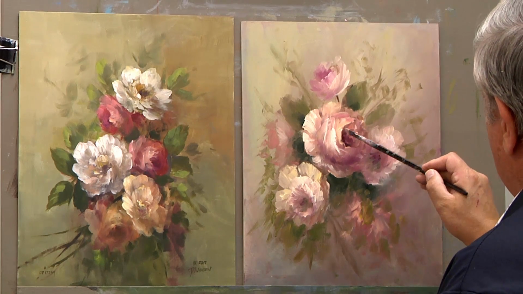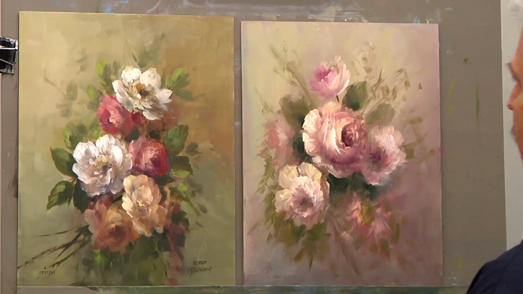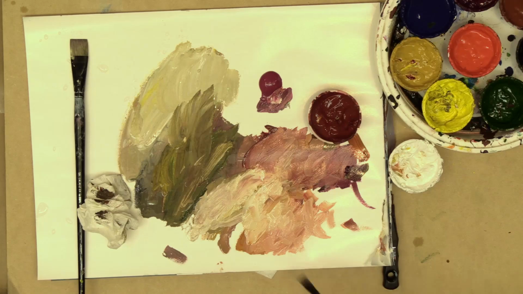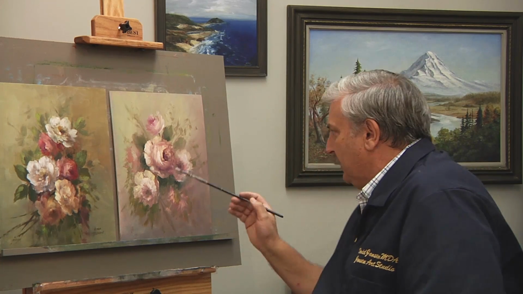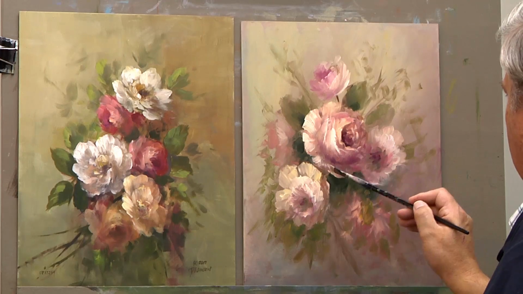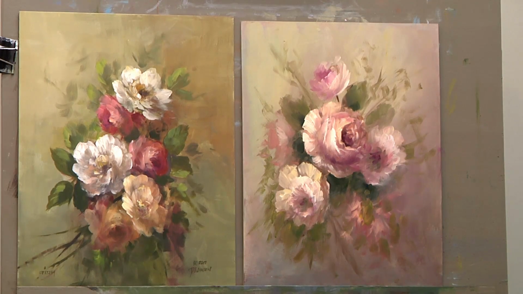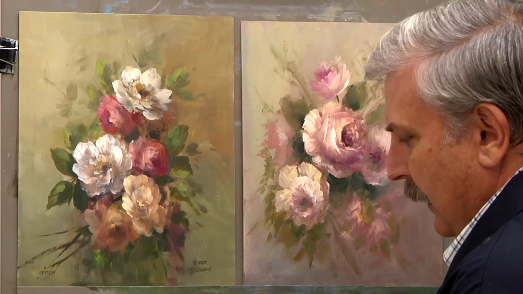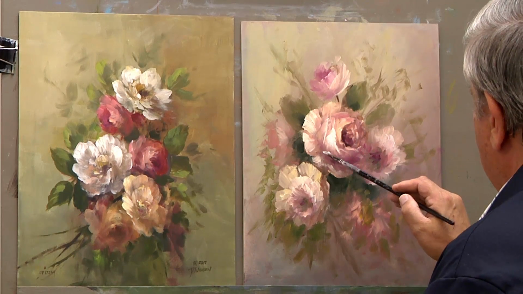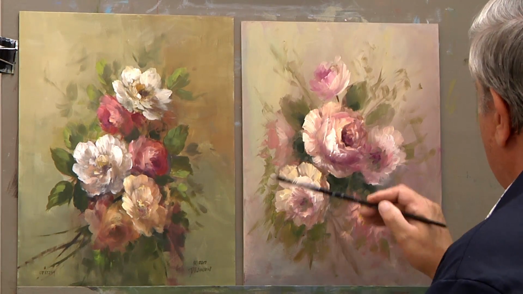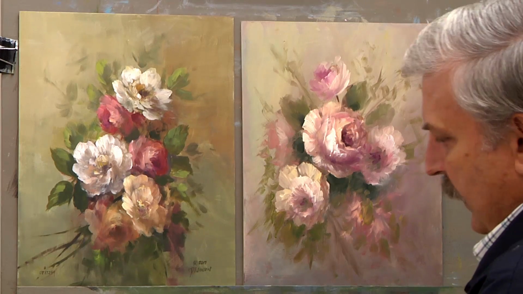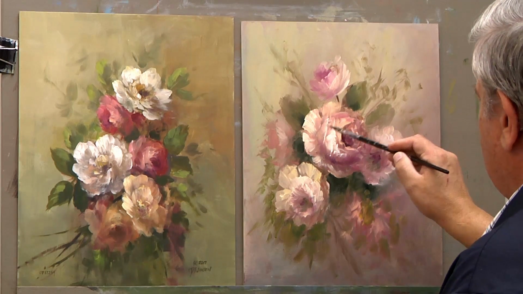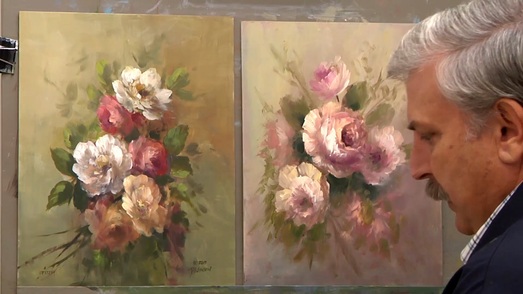Right here, a few little marks right into the center, and again, step back and take a look at your rose. We'll take a look at that one there. That looks pretty good. Step back and look at that and see how much of that edge you want to leave on that particular flower there. Maybe build that up a bit more here, a bit more to that rose there, some texture to it, pulling down here. Let's build this edge up.